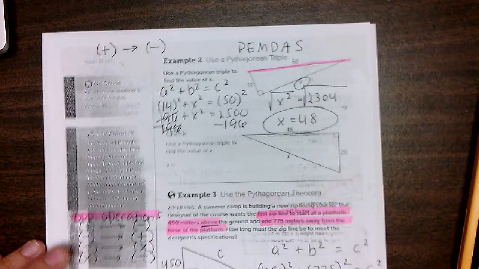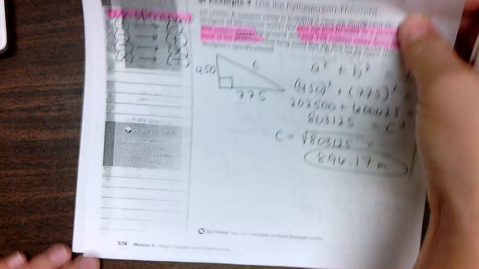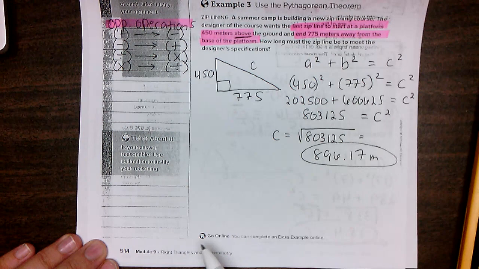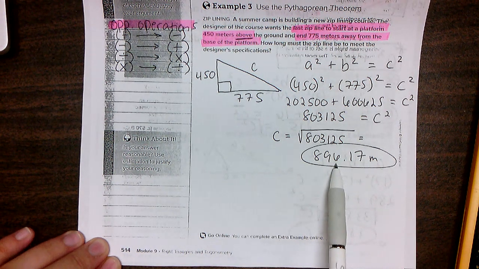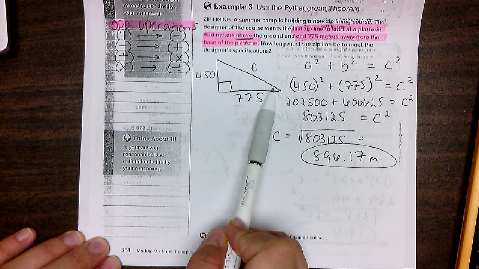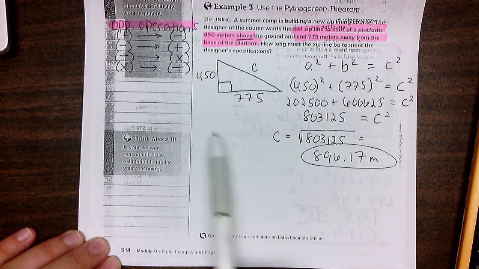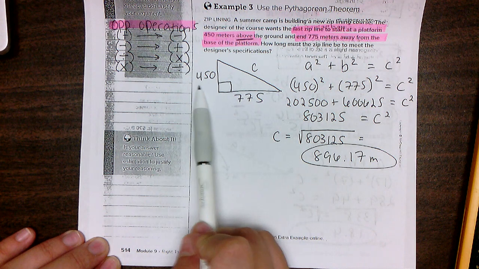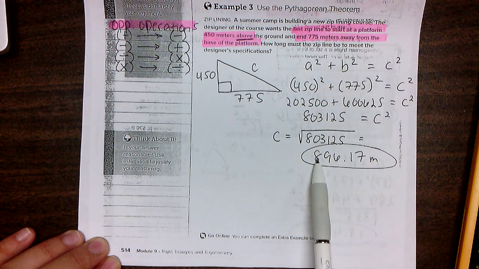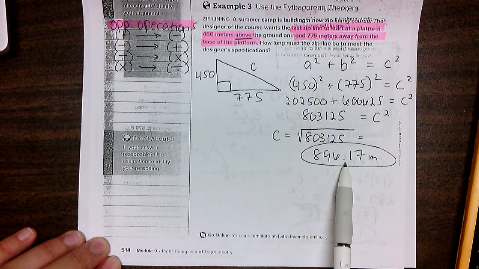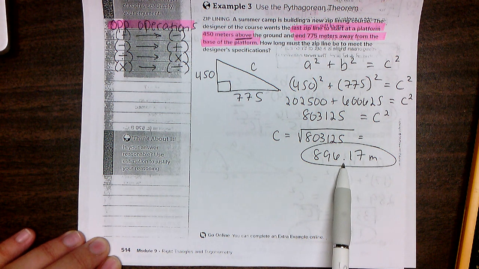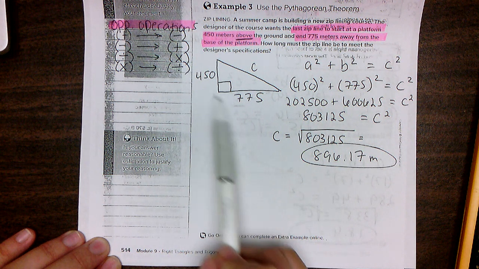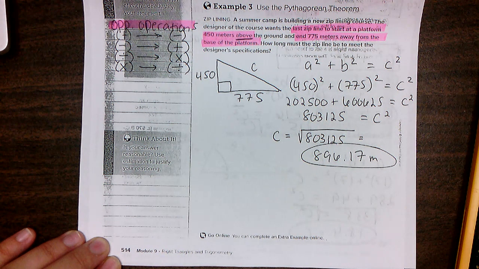So using our measurements that we have found, 896 must be the larger number if that actually is the hypotenuse. And in this case, that is true. 450 and 775 are less than 896. So that's a good way to double check yourself. If you get a number for the hypotenuse that is smaller than these legs, something went wrong. So be mindful of that.